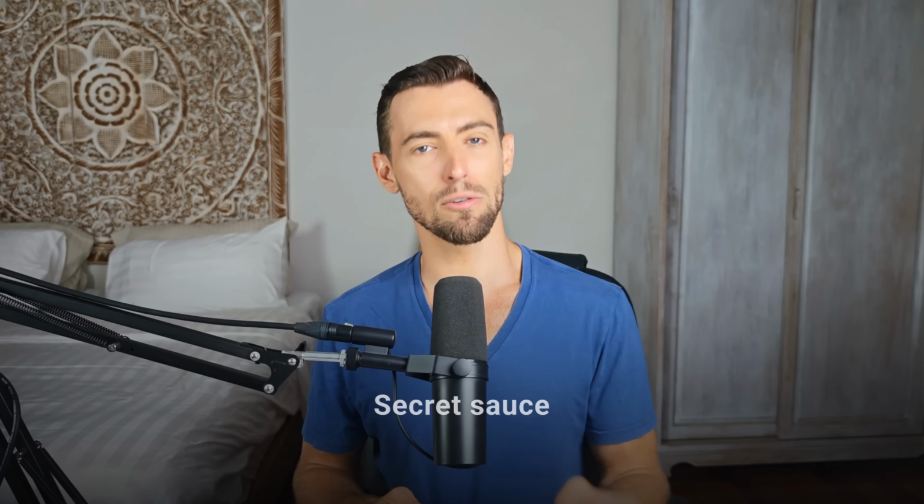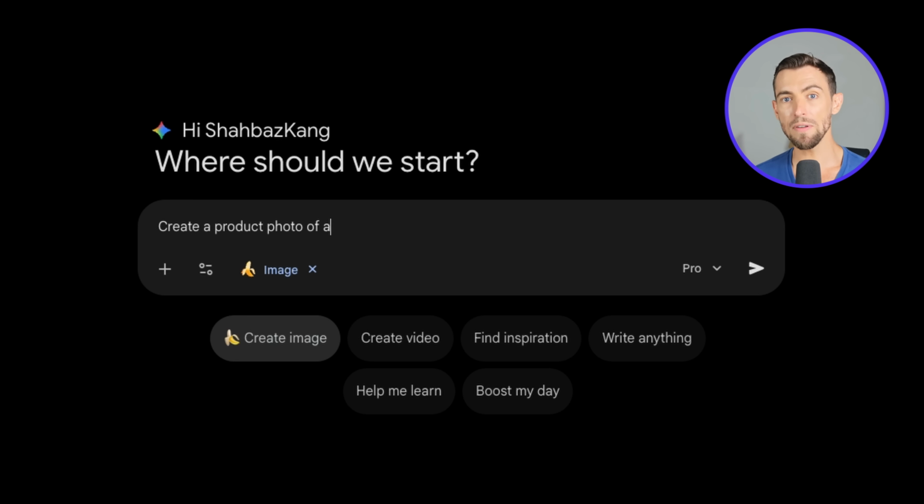Now, let me show you the secret sauce here, because this is the part that separates Nano Banana Pro from basically every other AI image tool. Conversational editing. Here's an example. I'll be using this initial prompt. Create a product photo of a coffee bag on a wooden table with morning light.